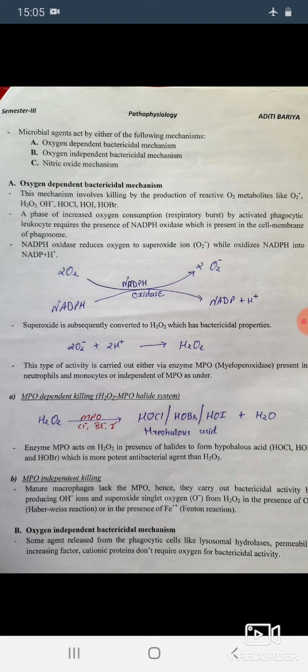So that hydrogen peroxide has a bactericidal action, which can then kill bacteria. But the killing is also of two types. That killing with H2O2 occurs either in the presence of the myeloperoxidase enzyme or in its absence. So based on that, we divide this mechanism into two: MPO dependent killing and MPO independent killing.